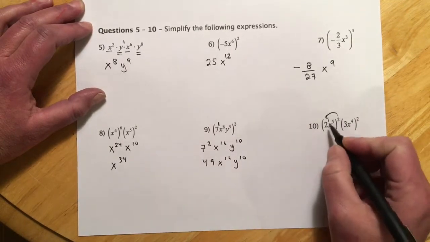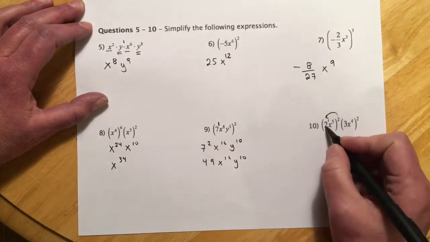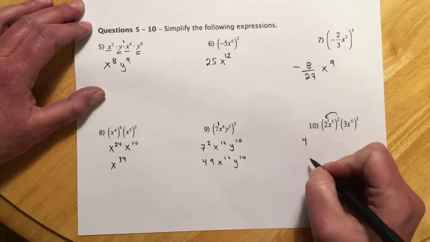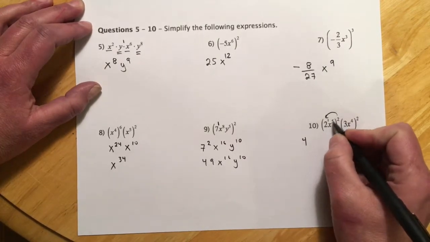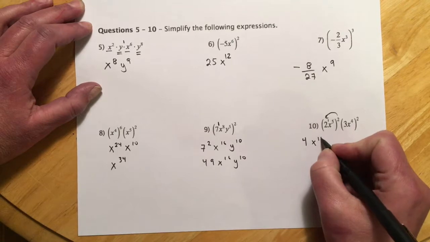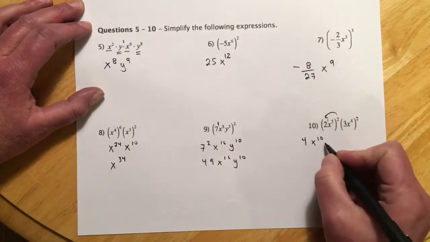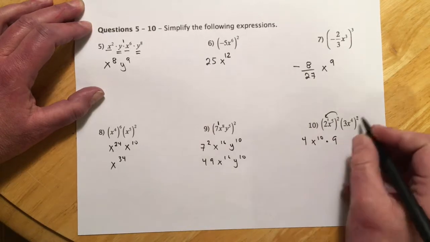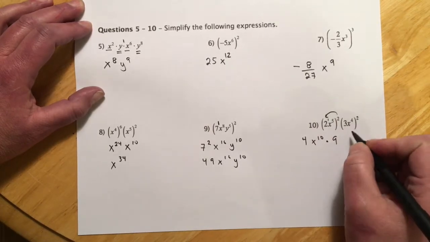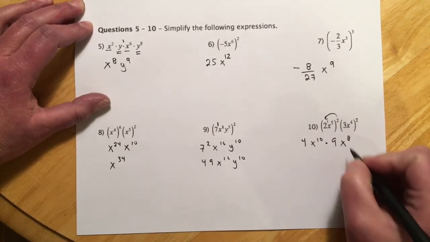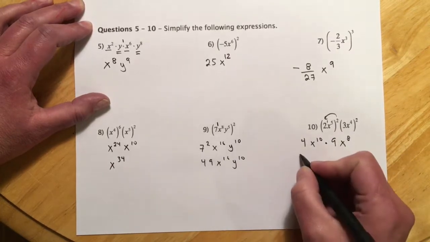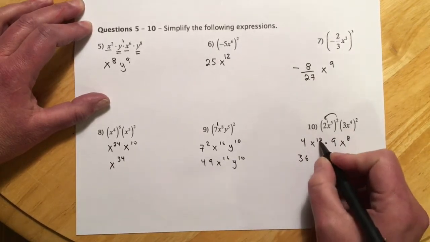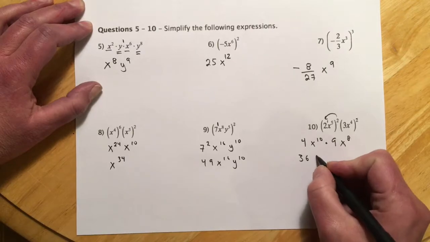But so I'm thinking of that as 2 to the first, or just 2 squared is probably easier, so that'd be 4. X to the 5th squared, so 2 times 5 will make a 10 right there. 3 squared will make a 9, and then since there's nothing in between there, again, that's multiply. And x to the 4th squared would make x to the 8th. 4 times 9 would be 36, and 10 and 8 will give us 18.